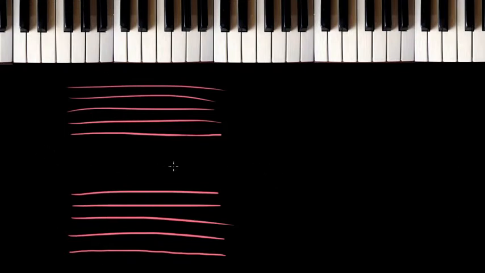Now that line in the middle, let's say you've got notes up here, and you want to use that line in the middle now. If you want to use it with reference to these 5 lines, then you just make what's called a little ledger line, and then you write a note on that line.